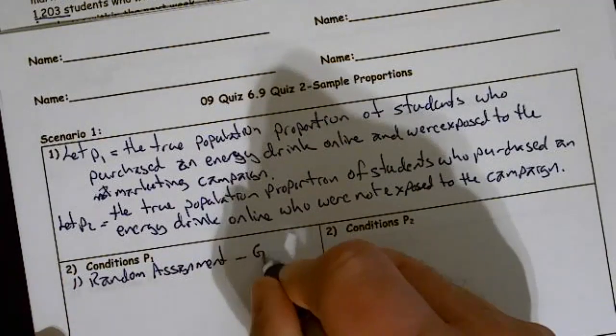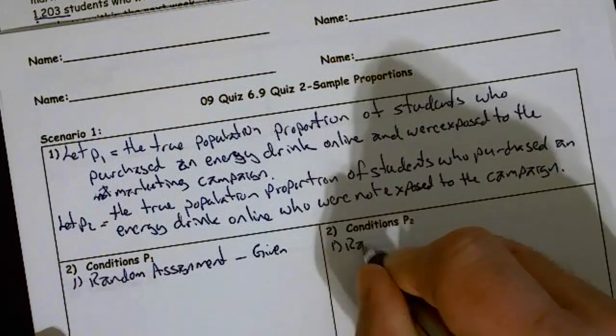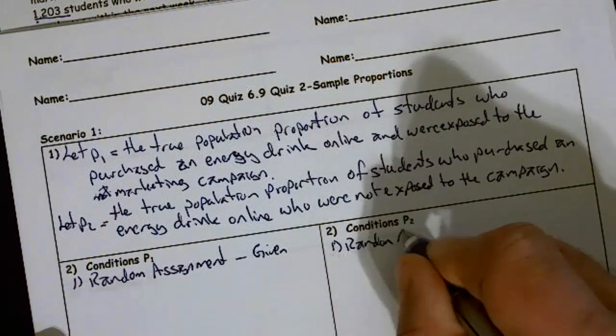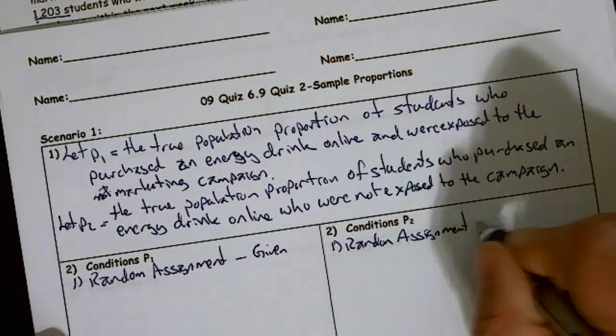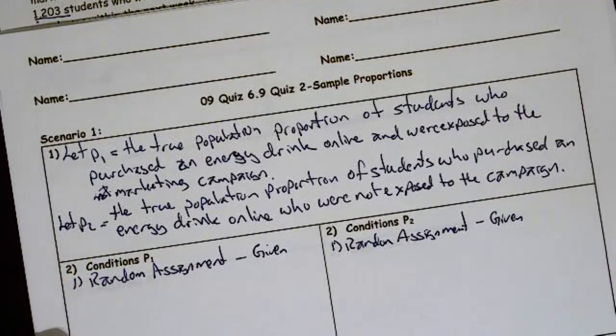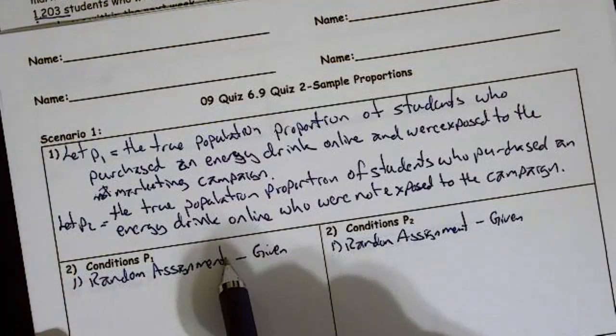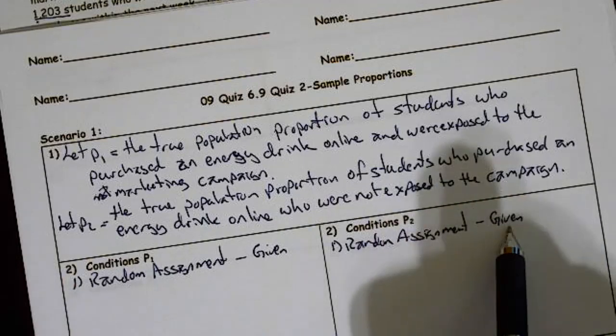And that was given. And this was also random assignment, and it was given. We had random assignment of 1,124 on this one, and random assignment of 1,203 on this one.